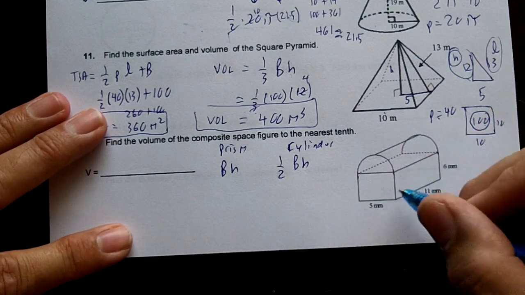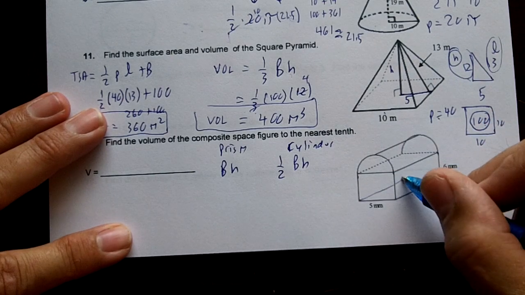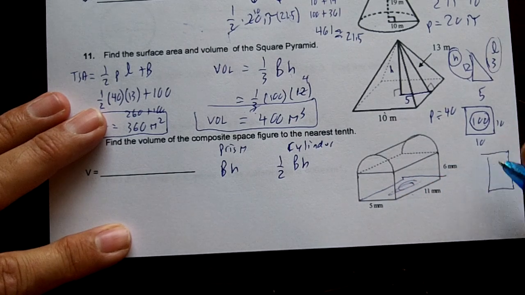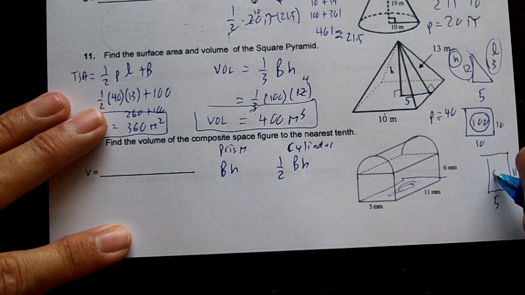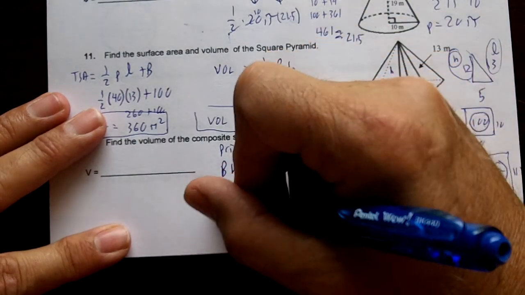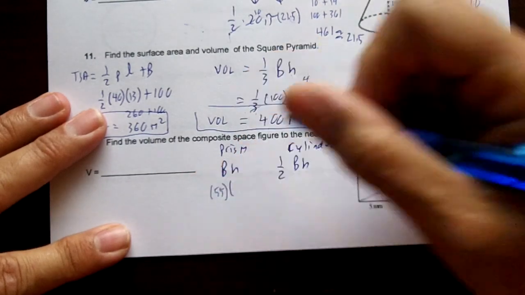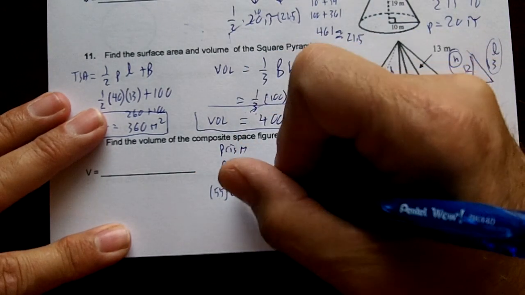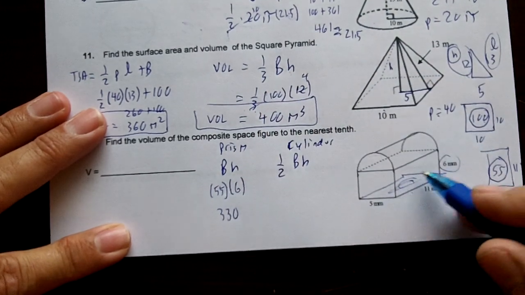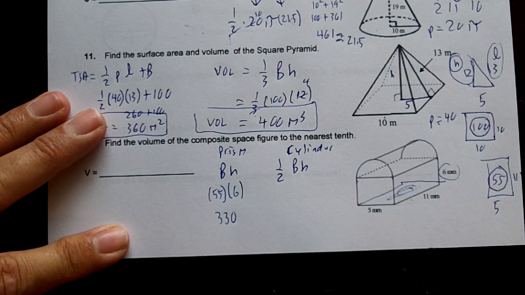So we're going to draw the bottom of the shape. The bottom of the shape, we're going to use this part right here. So we're going to draw the base. It's going to be 5 by 11. The area of the base will be 55, won't it? Okay, so my area of the base is 55. And this will be my height of the prism, 6. And if I multiply that, I get 330. So the box has a volume of 330.